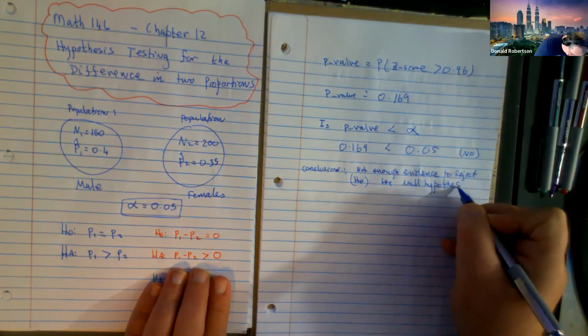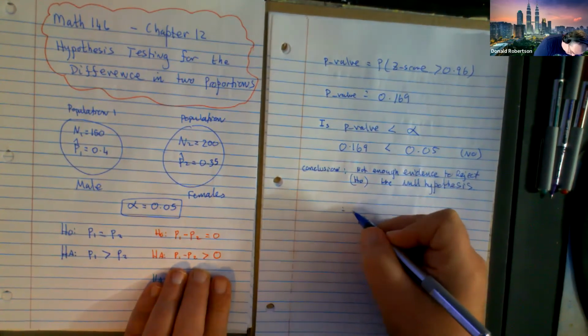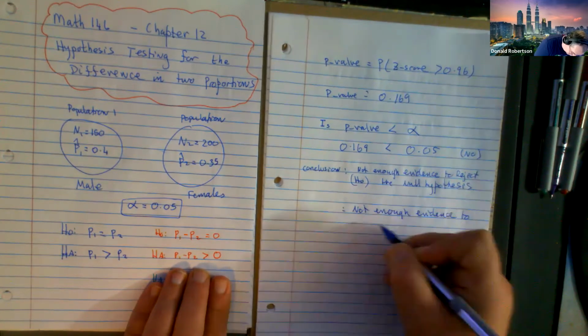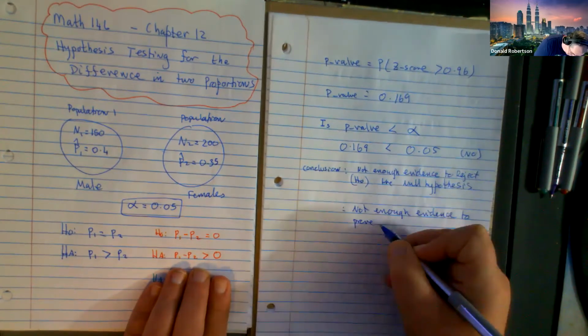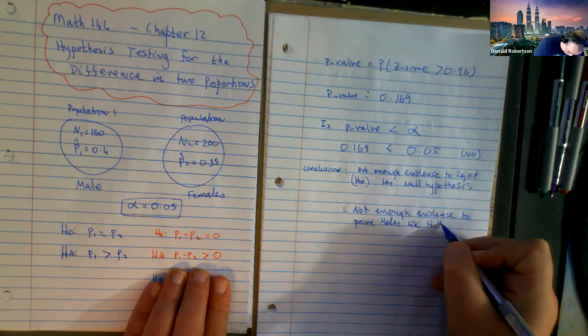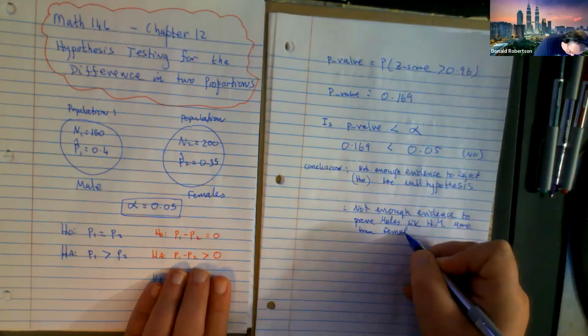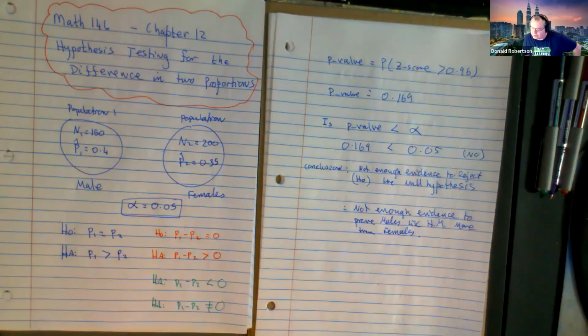The English conclusion would be, there's not enough evidence to prove that males like horror movies more than females. That would be a more English interpretation of the same thing. So we've done this test, and I thought guys liked horror movies more than girls do, but I was wrong. The evidence isn't here, right? I haven't been able to prove it.